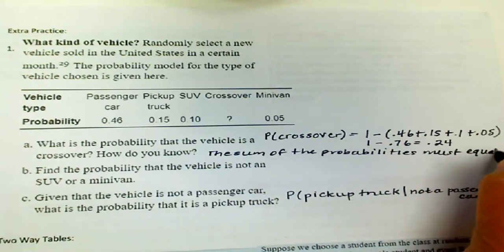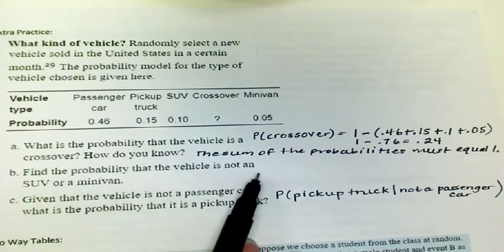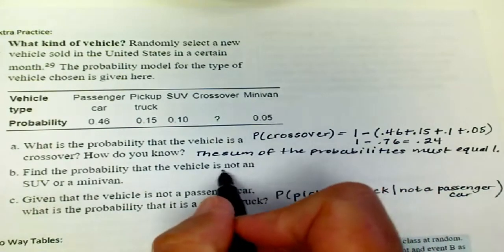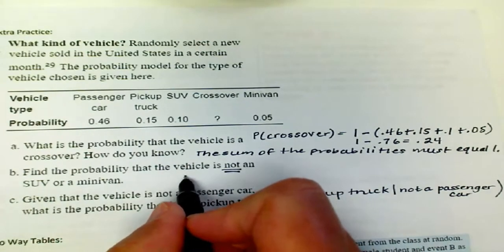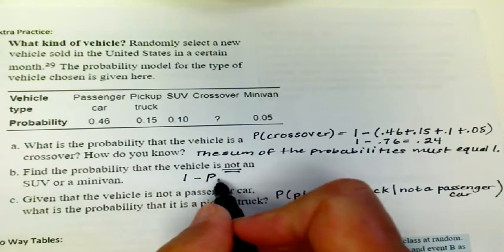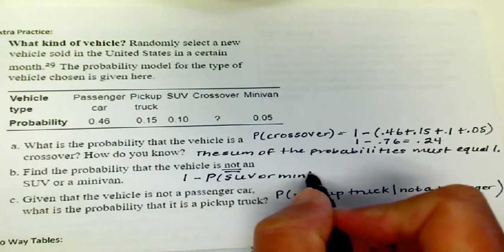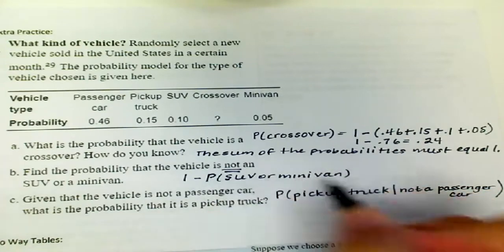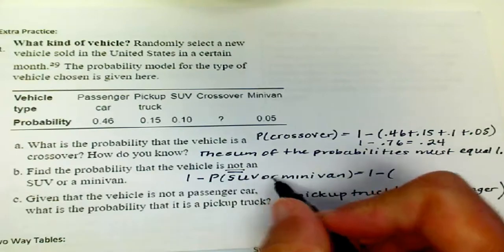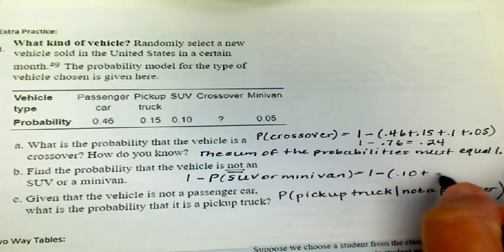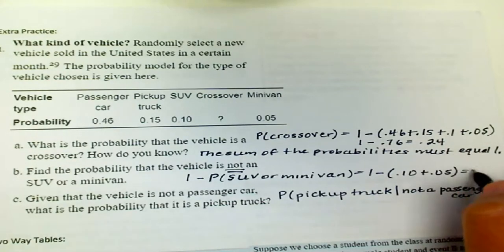Okay, so that's the reason. Find the probability that the vehicle is not an SUV or a minivan. So to find that probability, we could do 1 minus the probability of SUV or minivan. If we find the probability of SUV or minivan, then we can do 1 minus, so SUV is 0.10, minivan is 0.05, so 1 minus 0.15 is going to be equal to 0.85.